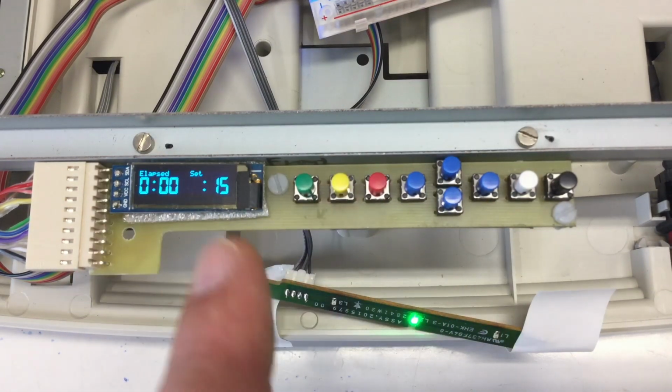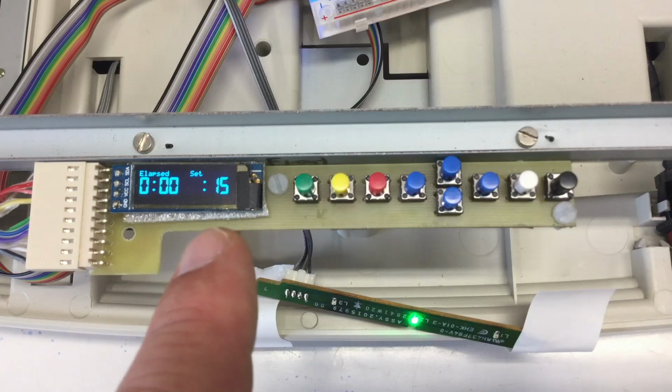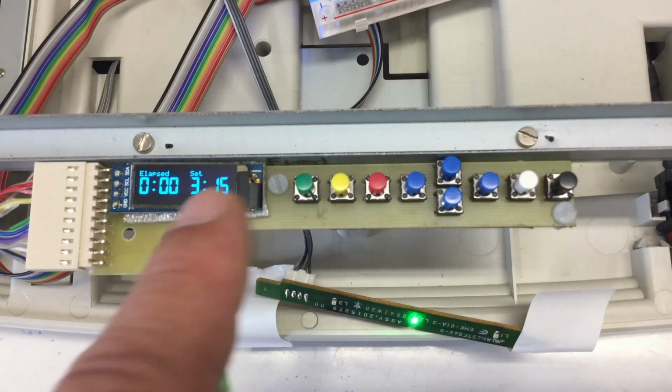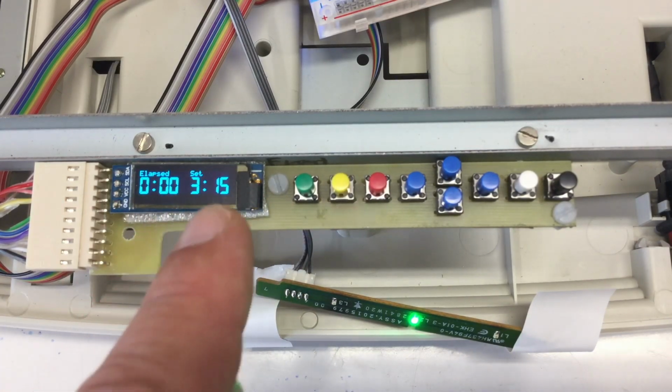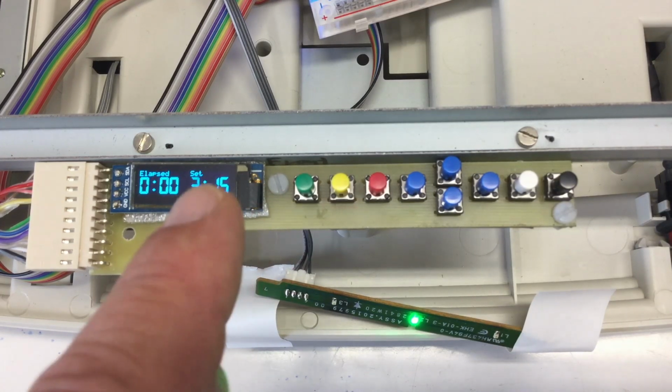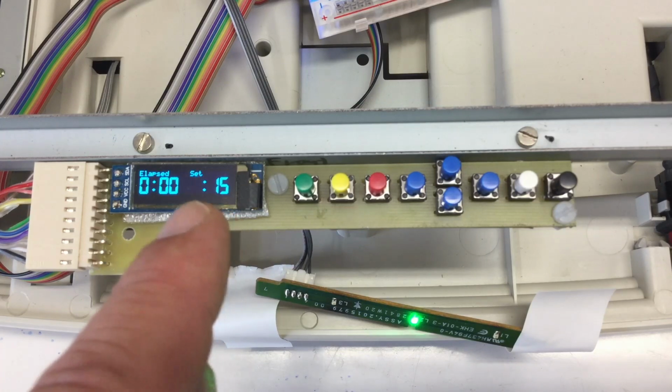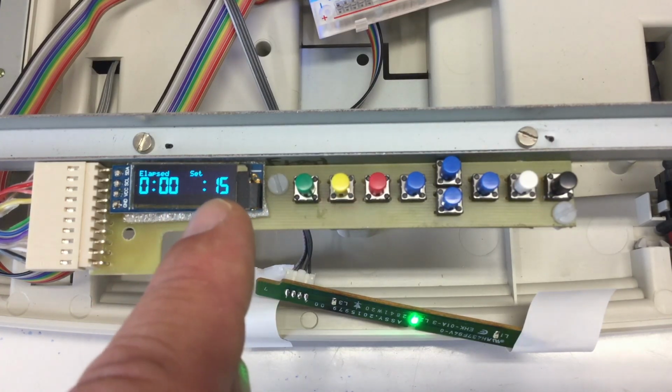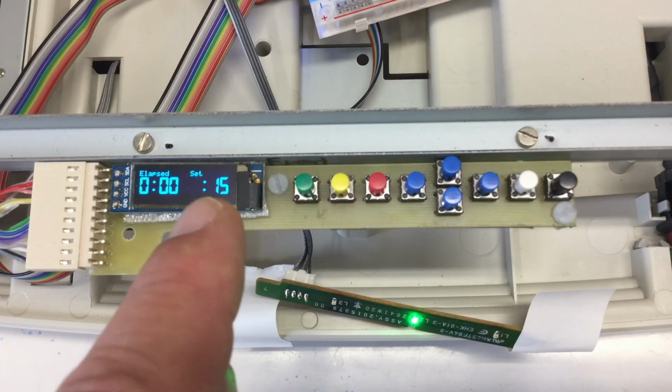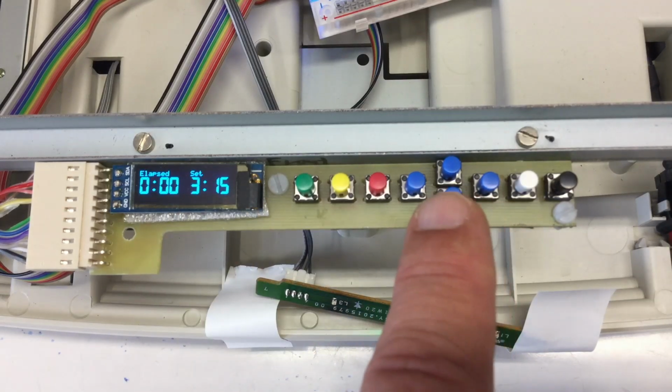So, what does that thing do? When we start up, we have an elapsed time of 0, of course, and a set time of 3:15. That's obviously not hard-coded in the code, but that is stored in the EEPROM of the Arduino.